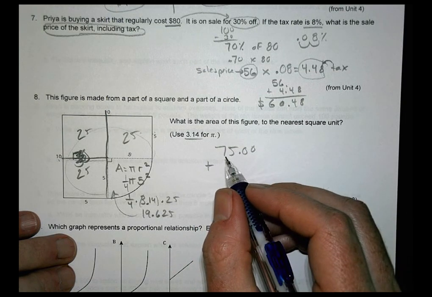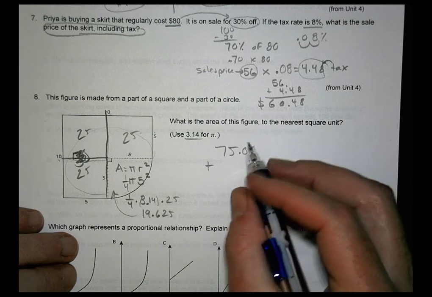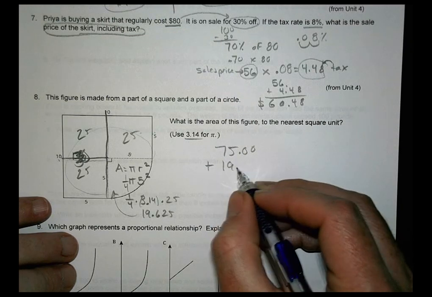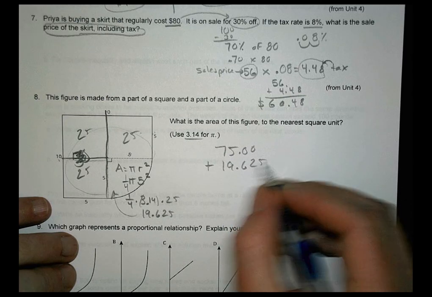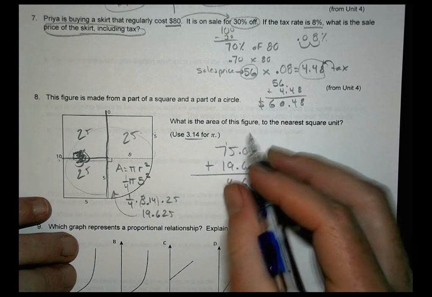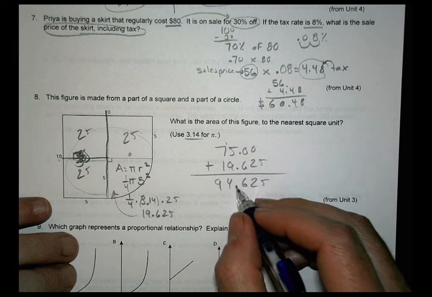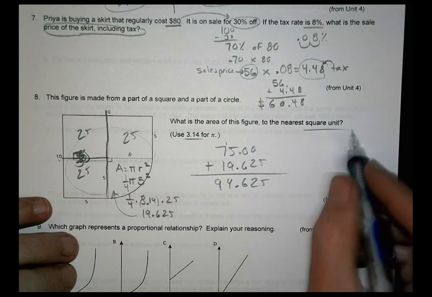plus, in our case here, something's not quite right there, 25 times 3.14 equals that. Divide that by 4. Yeah, all right. Seems a little weird to me, but 19.625. Oh, that's right. Good deal. So 625, 9 plus 5 is 14, carry the 1, and we have 94.625, and these are square units.